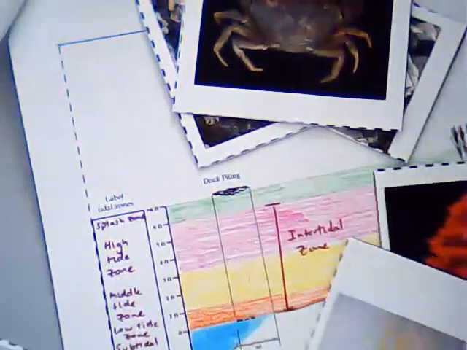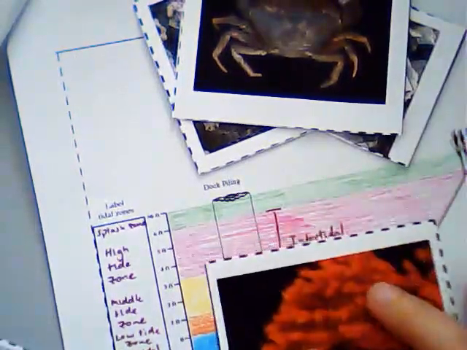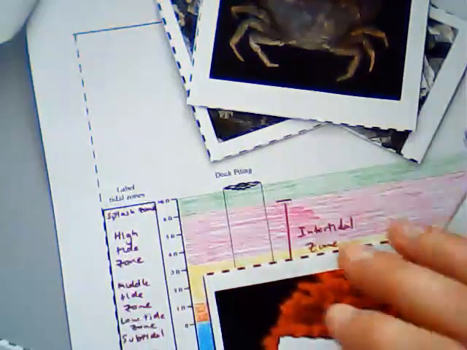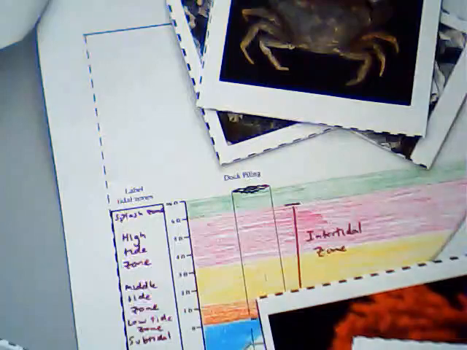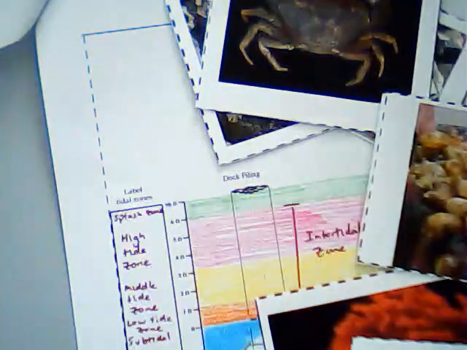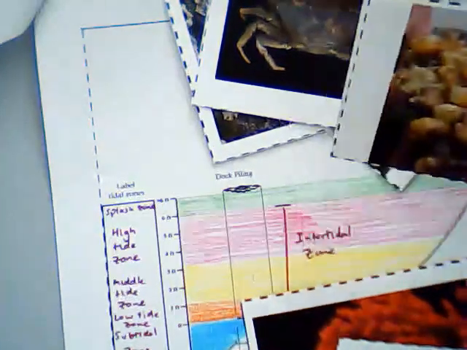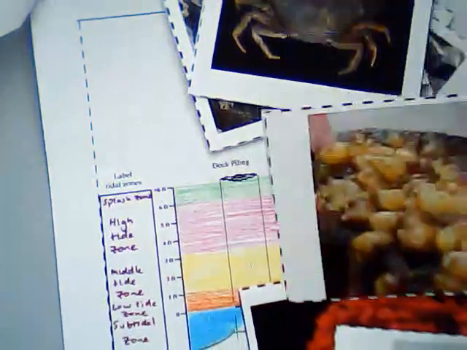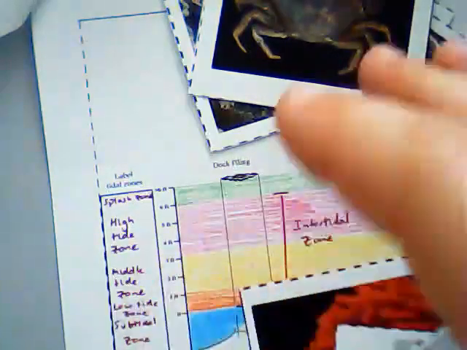Maybe I'm less sure about these. Maybe I think, okay, these must live underwater. They just look like that, so I might put that in the subtidal zone. It's up to you. This one, I don't think I've ever seen, so I'm just going to make a prediction. Looks real squishy. Maybe it needs a lot of water. So I'm making my predictions just based on their appearance.